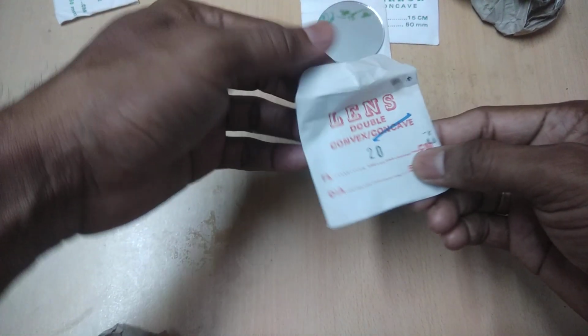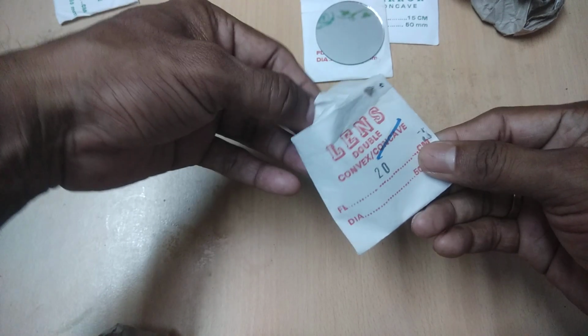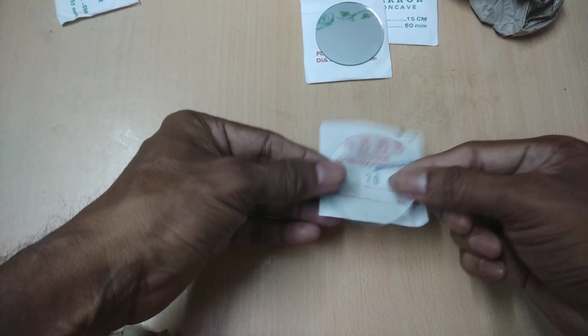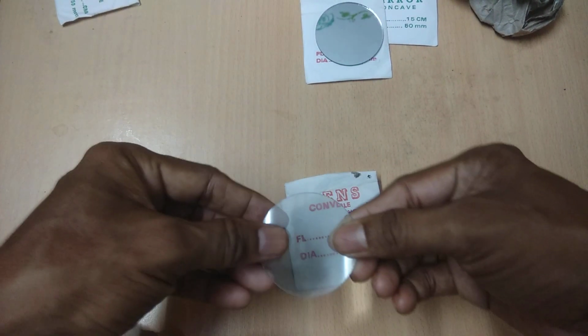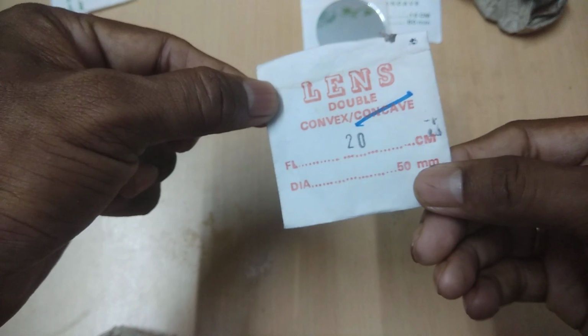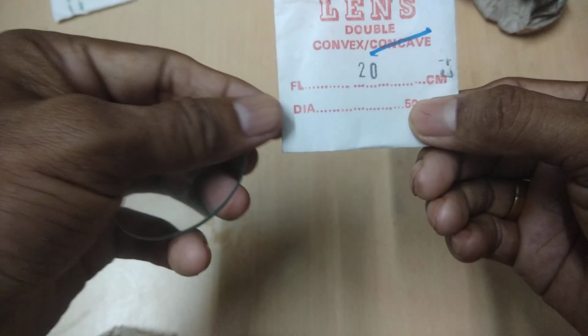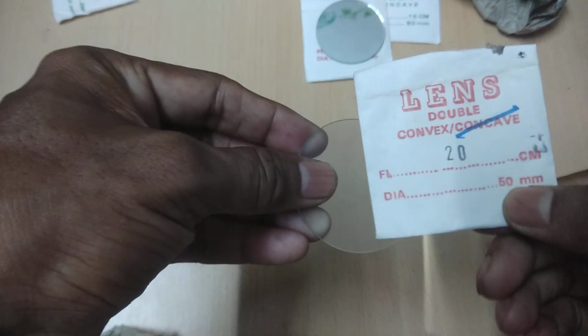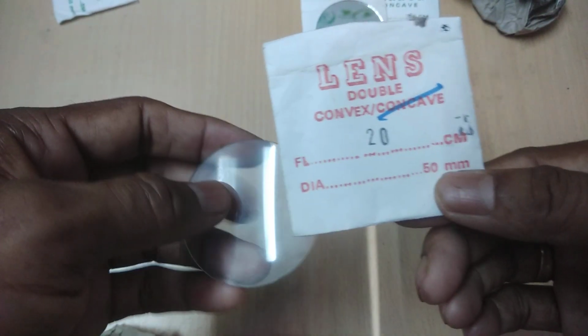Now I will show you a lens. Here you see, this is a convex lens. This convex lens has a focal length of 20 cm and diameter of 50 millimeter. If you measure the diameter, it will be 50 millimeter and the focal length is 20 cm.